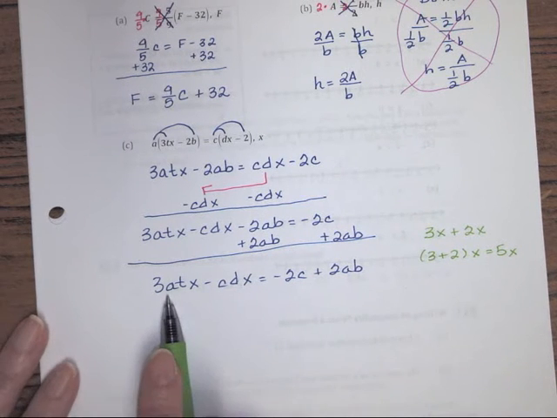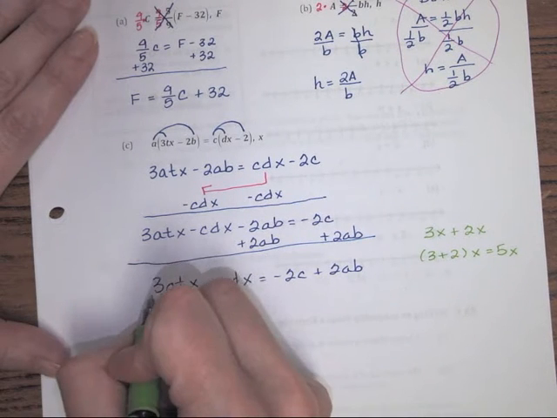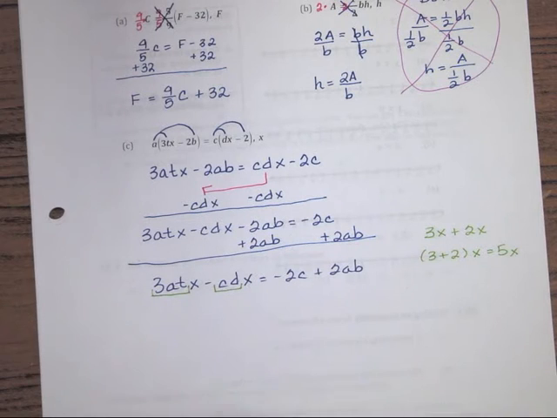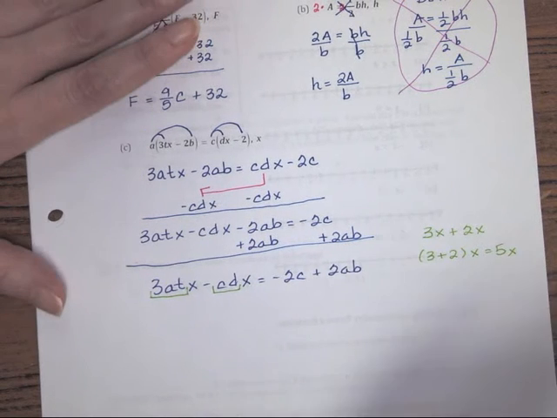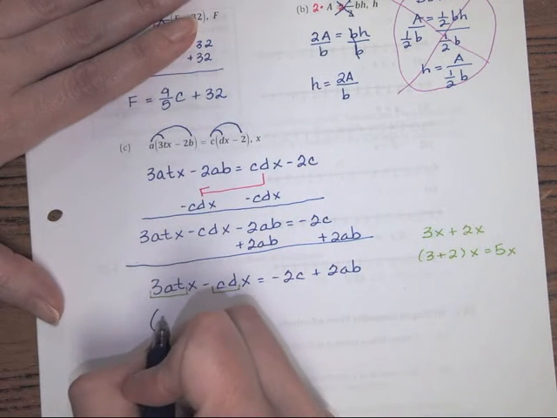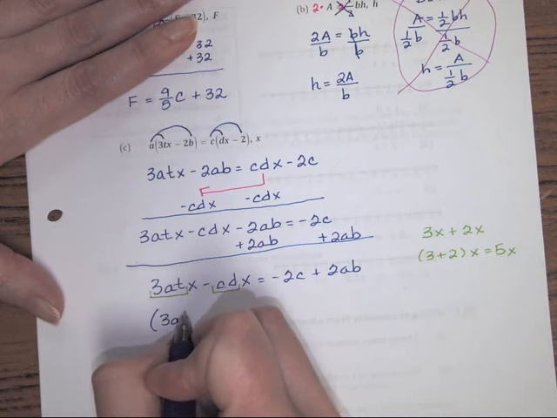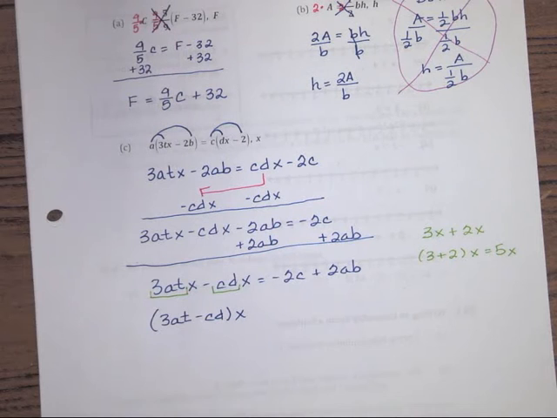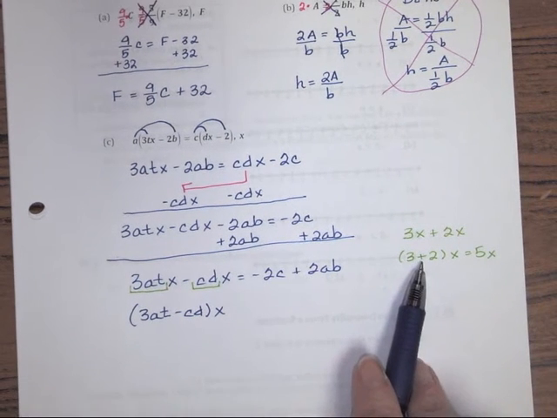We're going to do the same thing. We are going to add this with this. And so what we end up having is in parentheses 3AT minus CD x's. But here's the difference. Over here, we can combine a 3 and a 2, right?